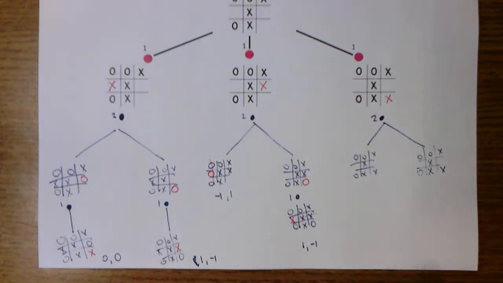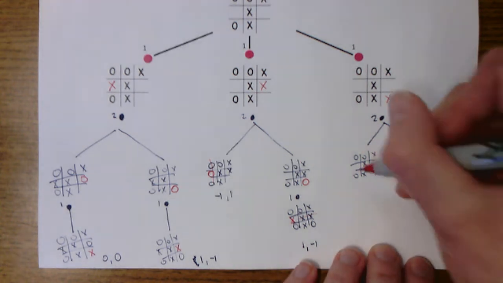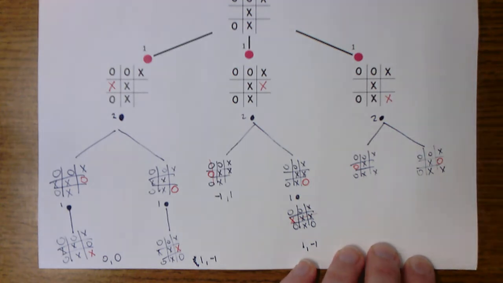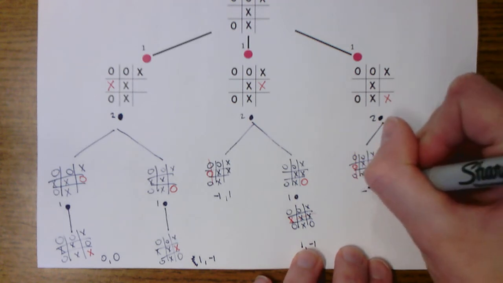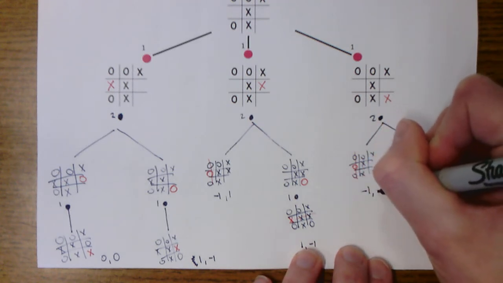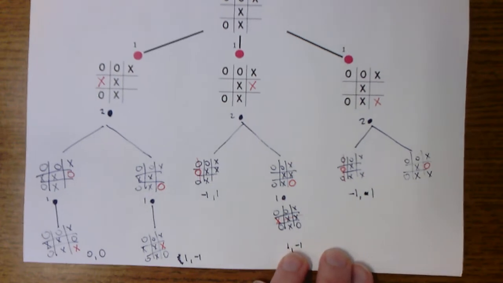Okay, so in this case, player 2 has 2 choices where they're going to put their O. They can either put it here or they can put it here, right? If they put it there, then they've won, right? So the outcome is that player 1 lost and player 2 won.